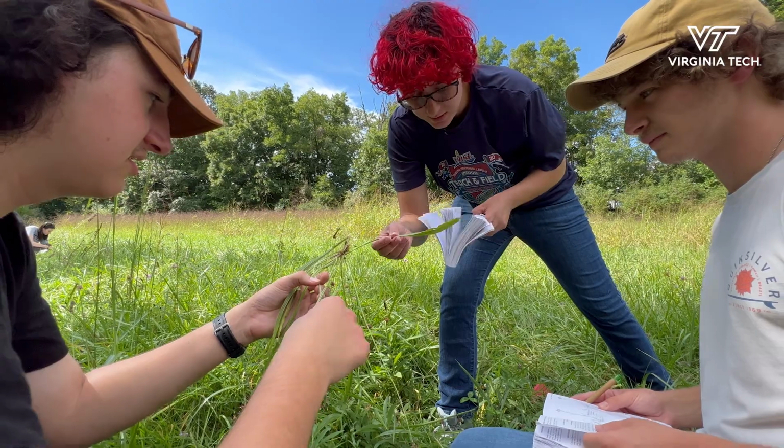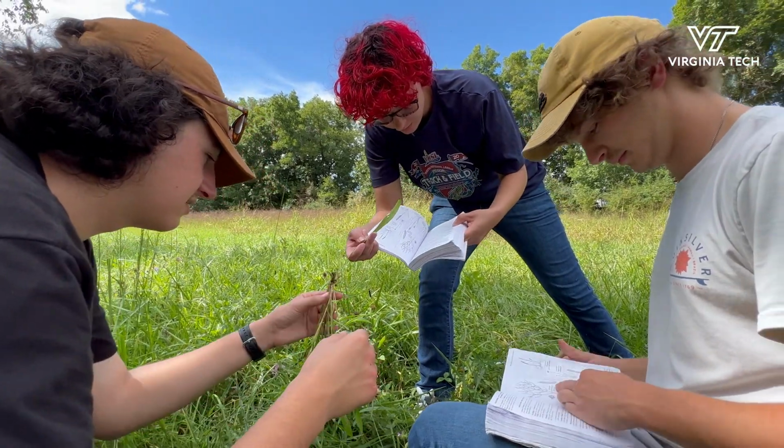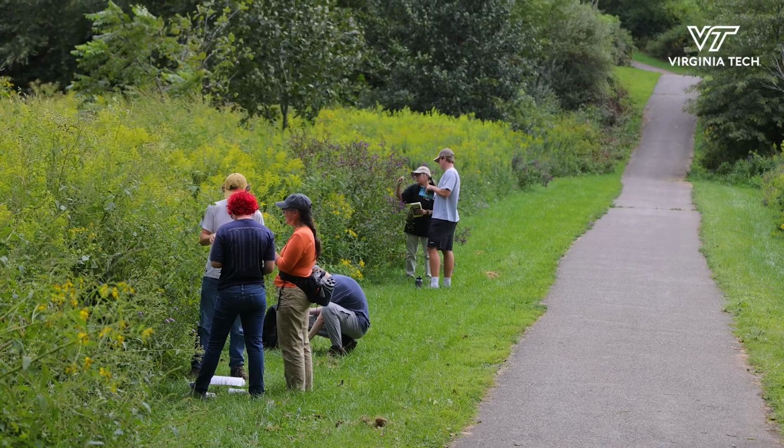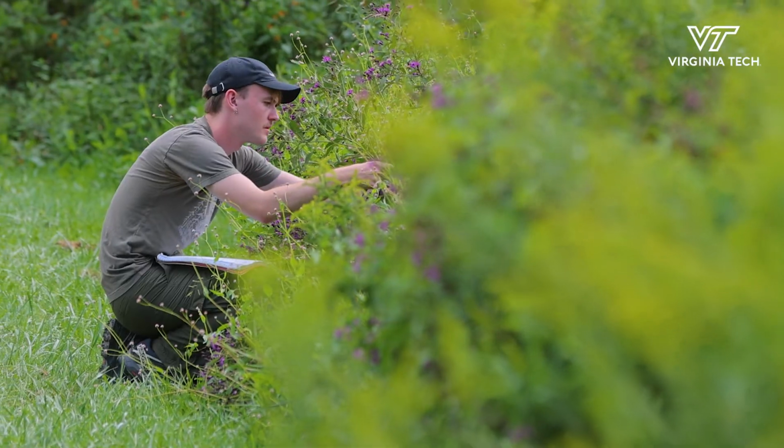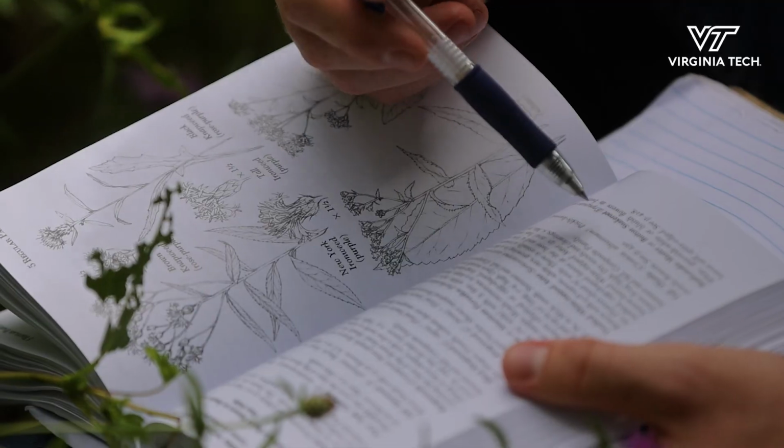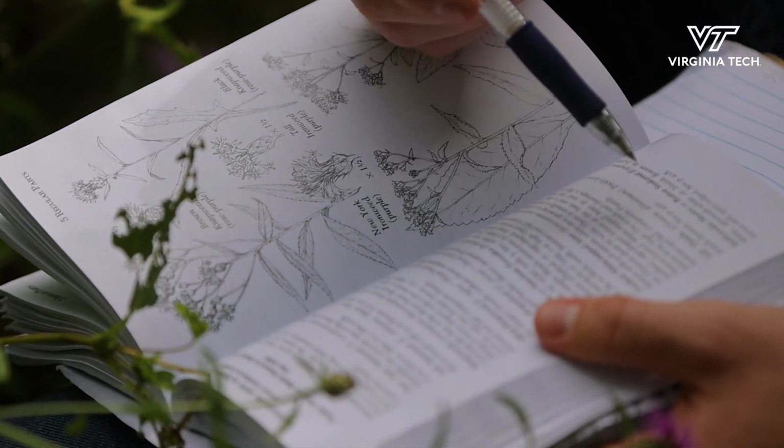So we are at Heritage Park. We're just a little bit outside of the Virginia Tech campus. And I'm out here today with my undergraduate Forestry, Ecology, and Silvics class. So we have students that are juniors in forestry, and most of the time we talk about trees.